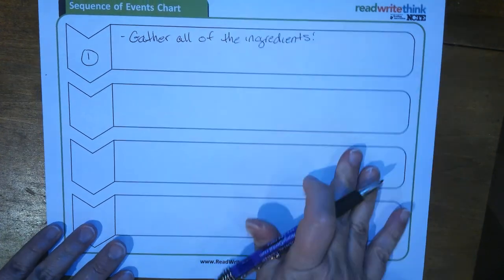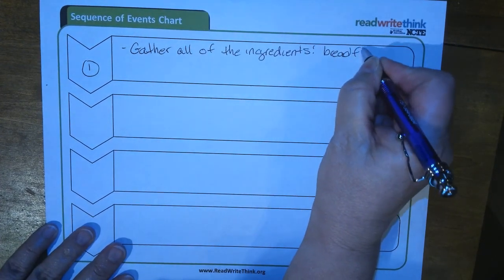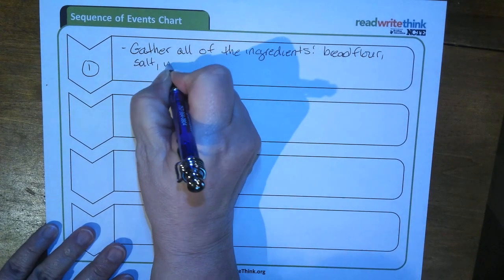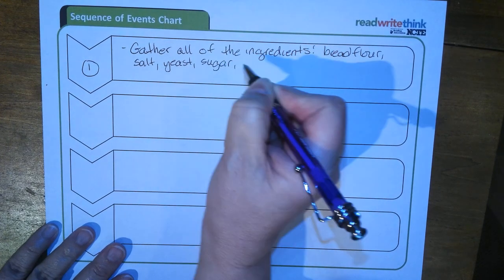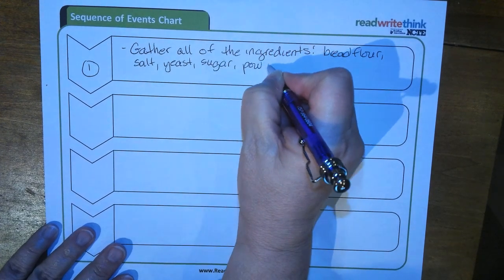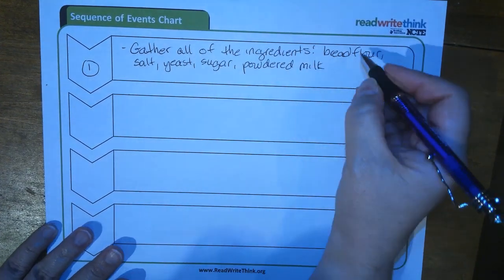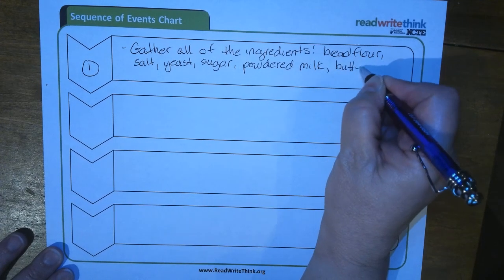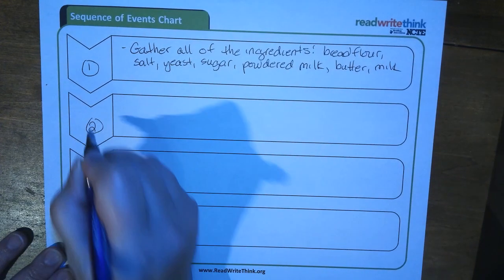I use bread flour, salt, yeast, sugar, powdered milk, butter, and milk.